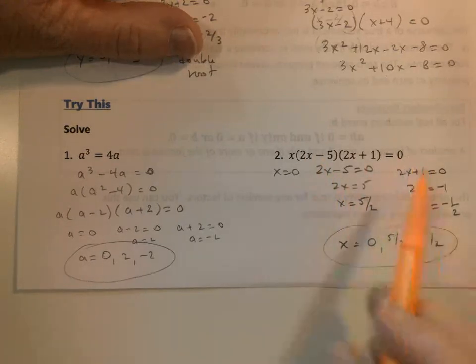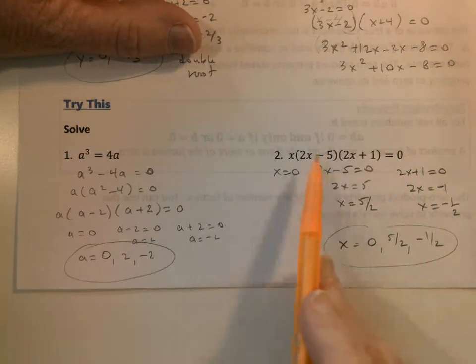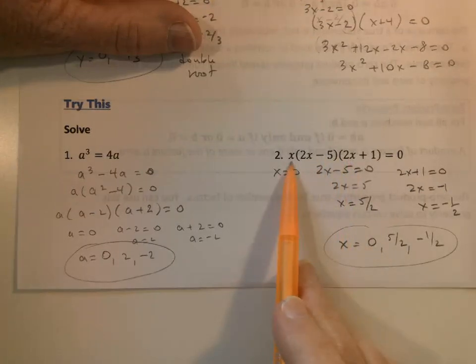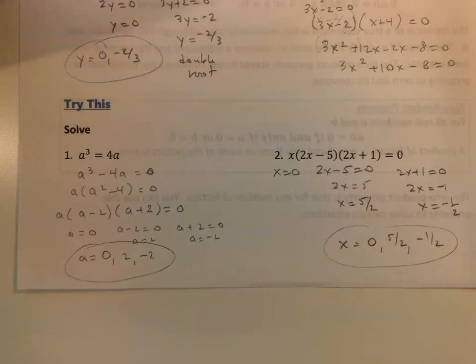If I were to multiply all this out, I'd have an x cubed. 2x times 2x is 4x squared, times x is 4x cubed. So that's where I get the 3 solutions from.